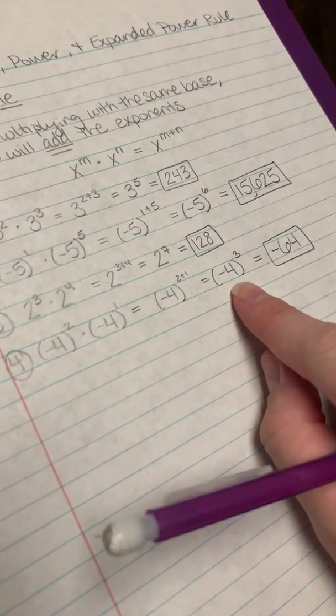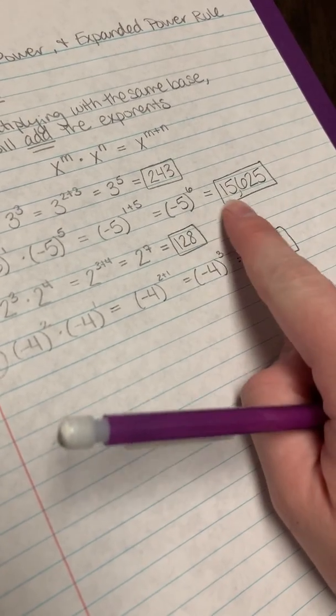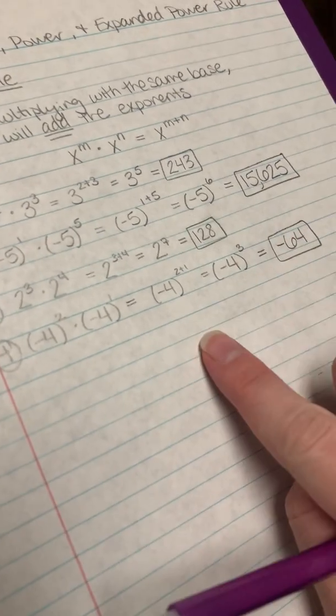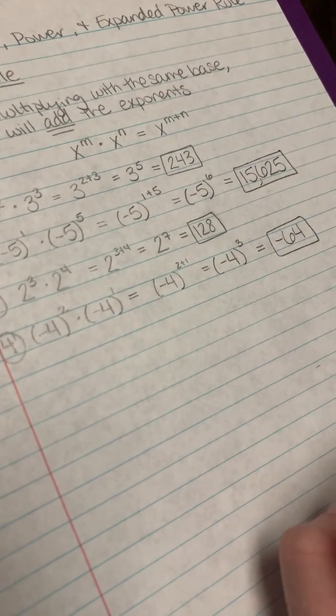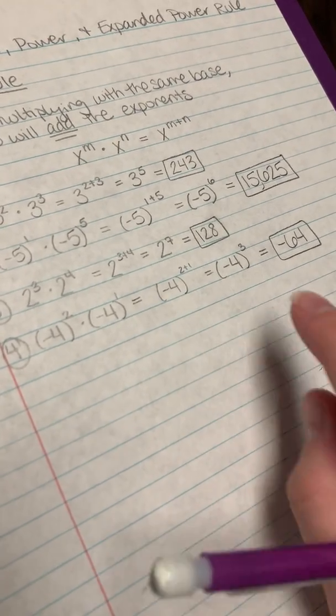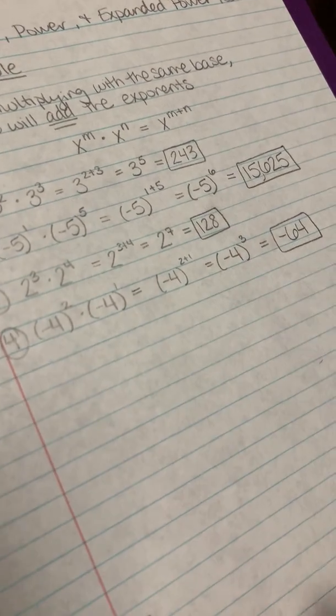Now, why did this one become negative and this one didn't? Well, it's based on how many times you multiplied. We know that a negative times a negative is a positive. Well, a negative times a negative times a negative would be a negative answer, hence what we get here.